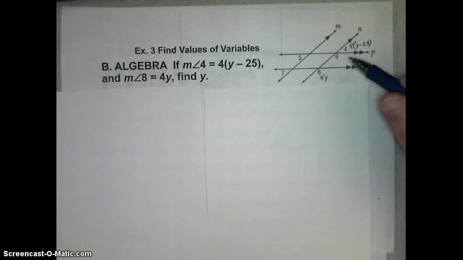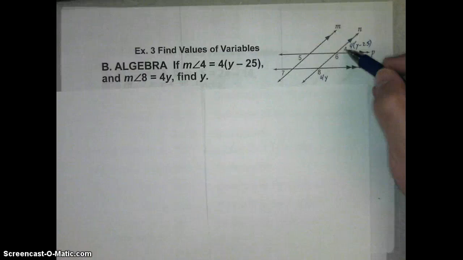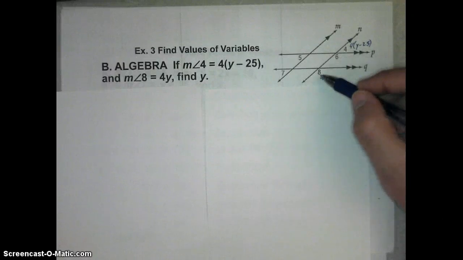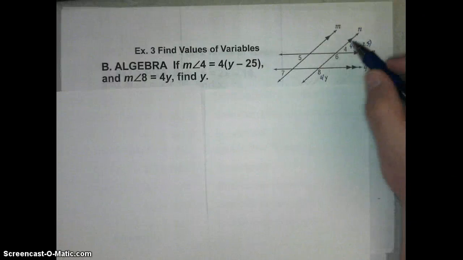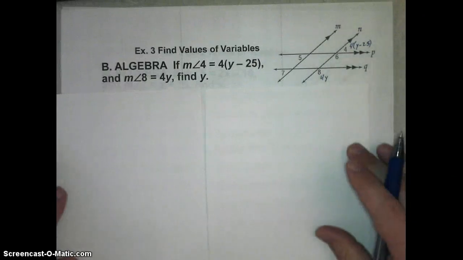We don't have that specific pair. But what we do notice is a relationship between angles 4 and 6. Angles 4 and 6 would have to be supplementary because they form a linear pair. 4 and 6 are a linear pair, so they're supplementary. So 6 and 8 are congruent, so I can eventually figure out that 4 is going to be supplementary to 8. And here's how we arrive at that.